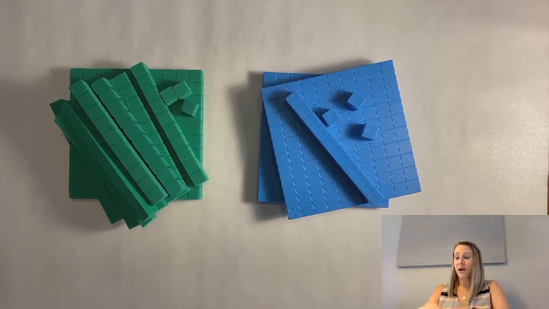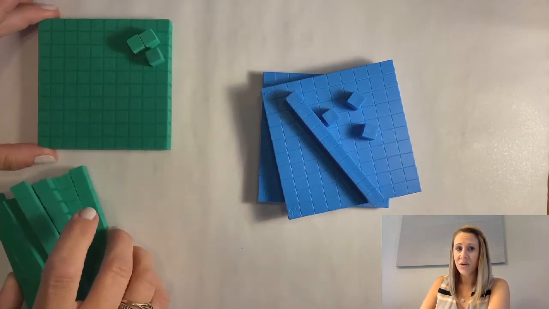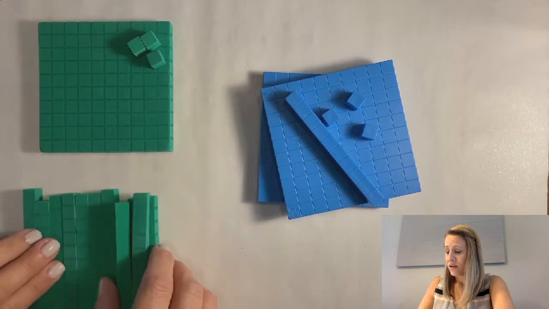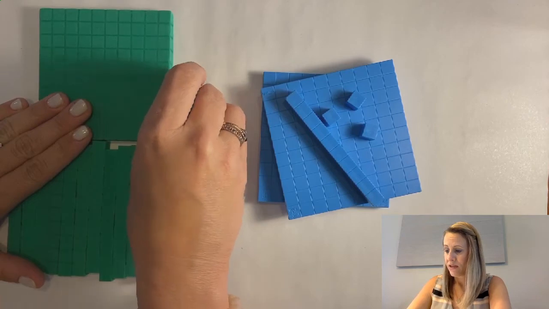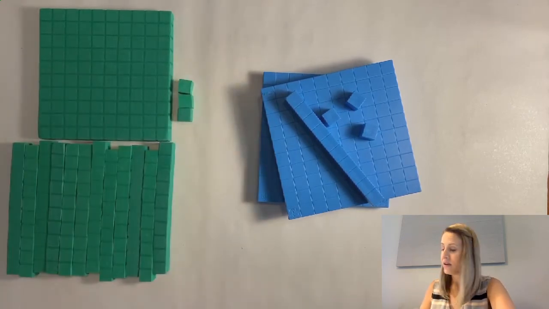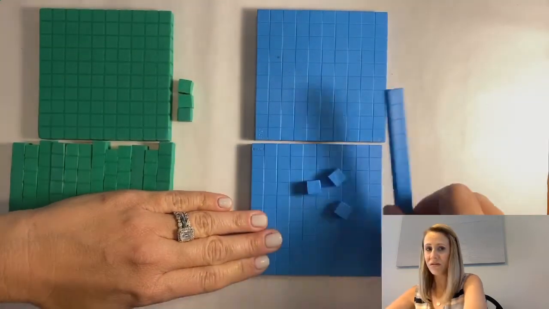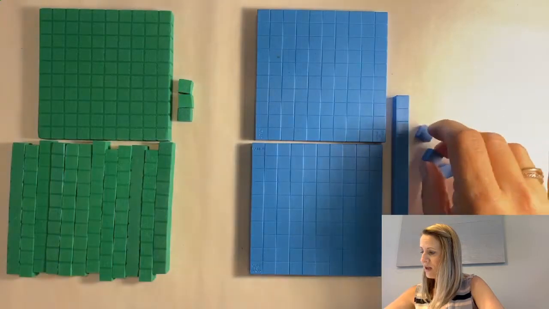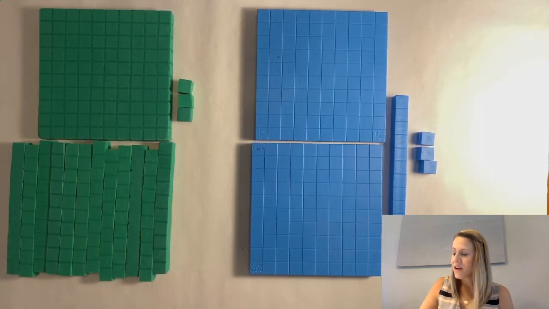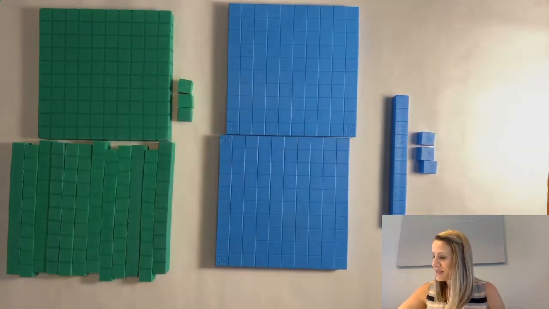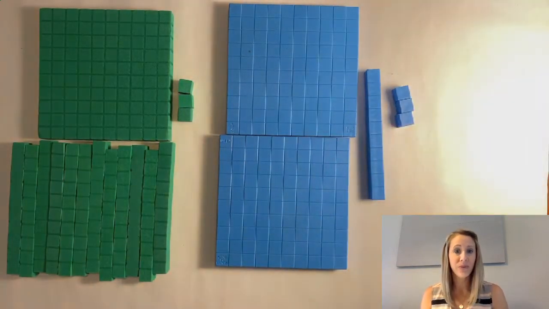Okay, so if we spread them out, we might be able to tell a little bit better. I think even putting like things together might help us as well. So I am going to lay these out flat, something like that. And I will do the same with the blue base 10 blocks here. Okay, now do you have a better estimate of which of the two is larger, green or blue?